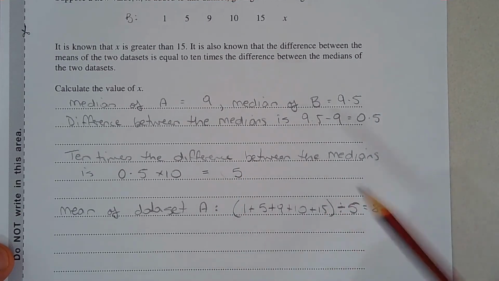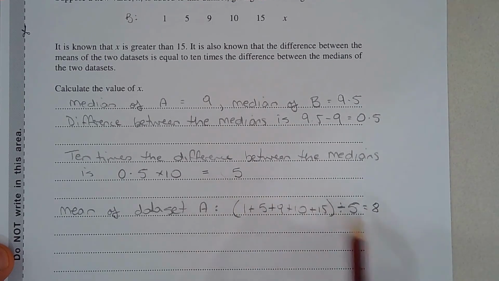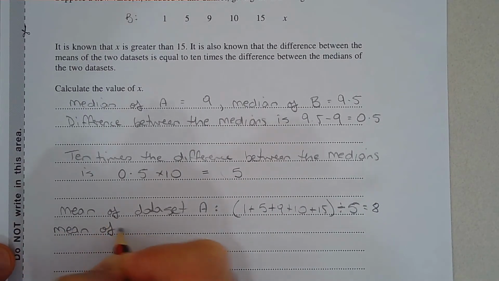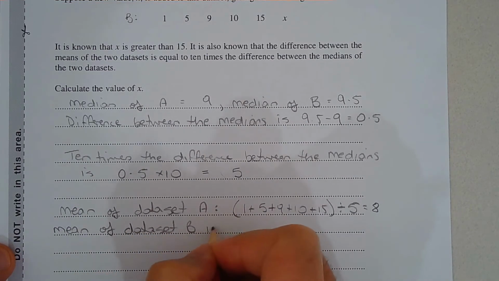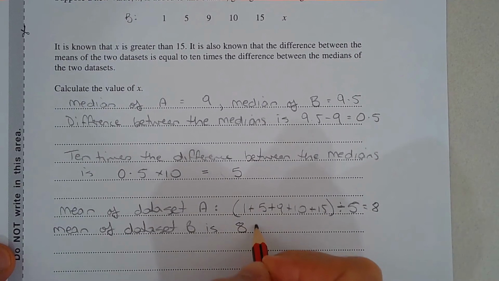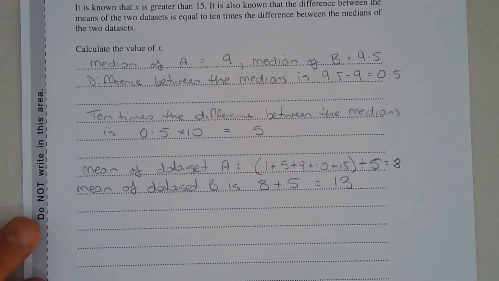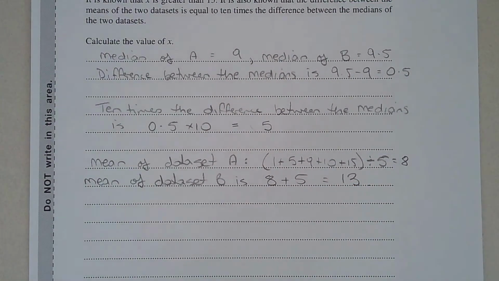If the mean of data set A is 8, therefore the mean of data set B must be 8 plus 5, which must be 13. From that, we should be able to deduce the value of x.